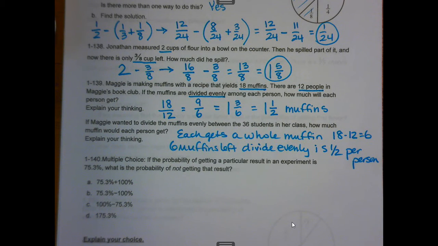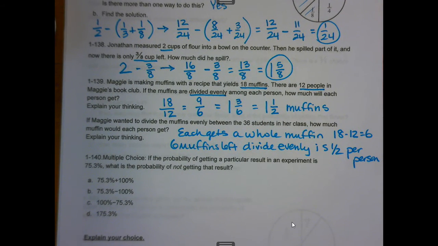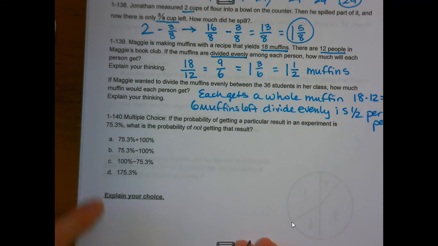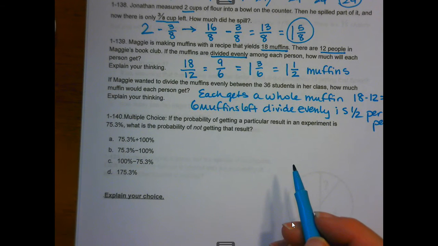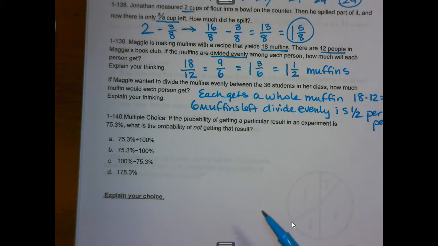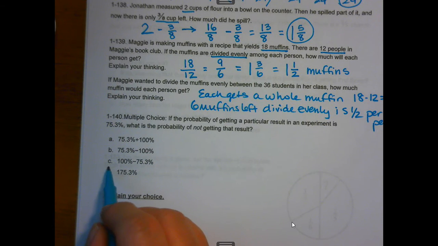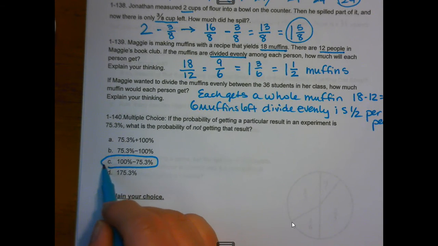And then the last problem that we have to look at, a simple multiple choice problem. If the probability of getting a result is 75 and 0.3%, the probability of not getting that result, I would subtract.